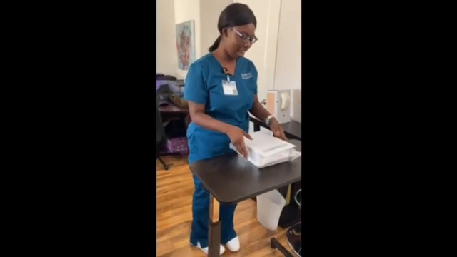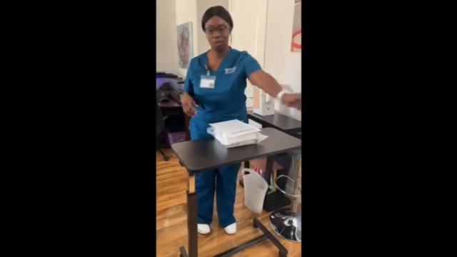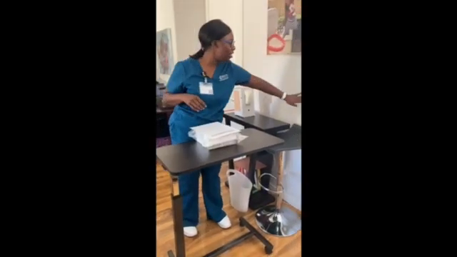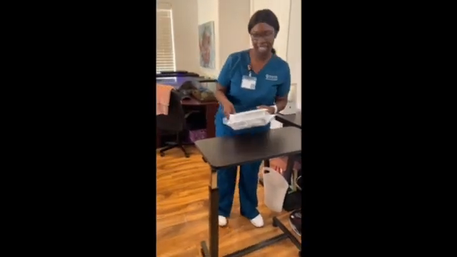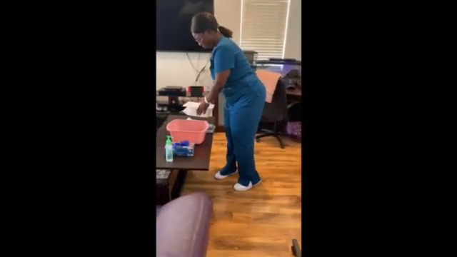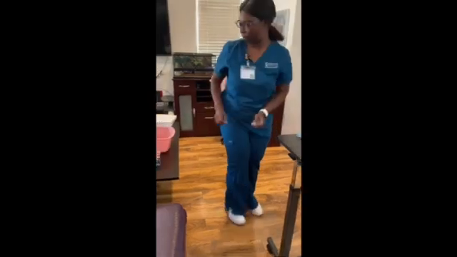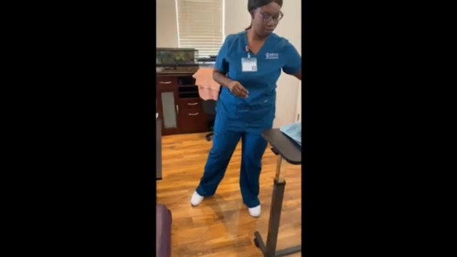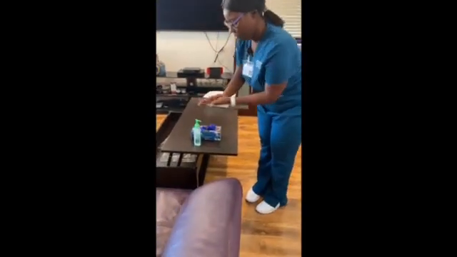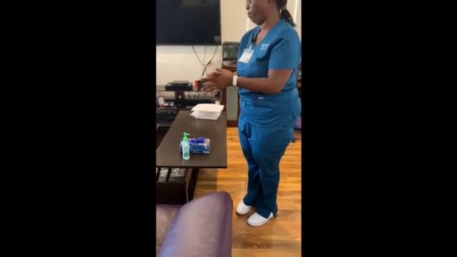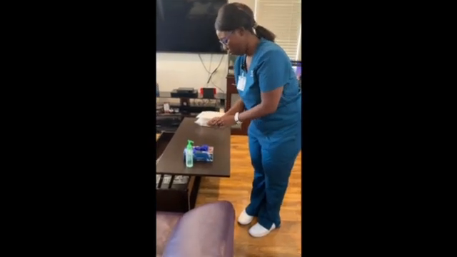All right, so I will go ahead and pull my privacy curtain, adequate lighting, and then get things ready. If help was needed, I would obtain it now. I will now perform hand hygiene and don clean gloves.